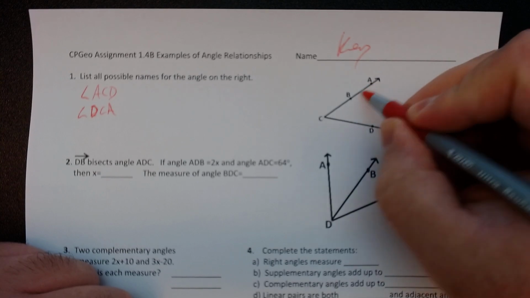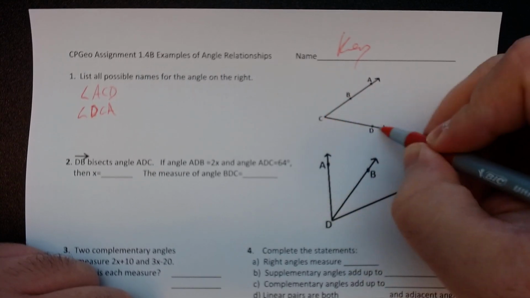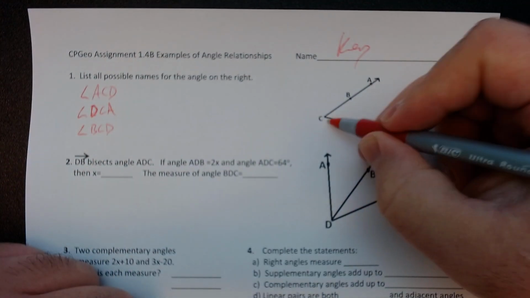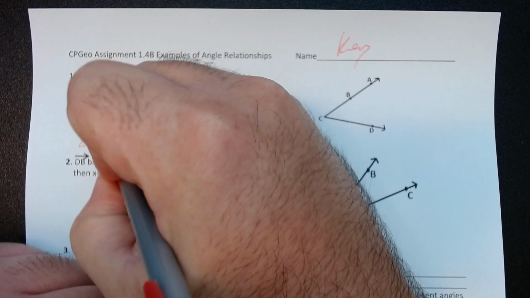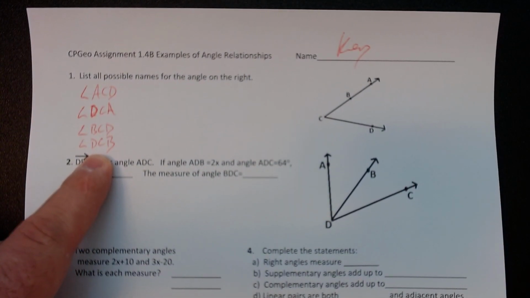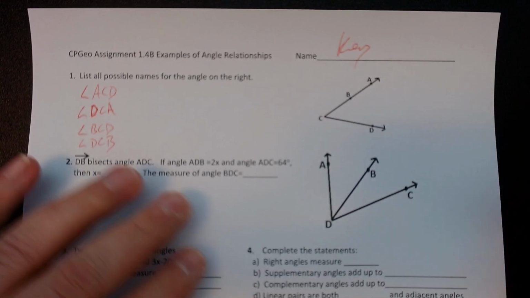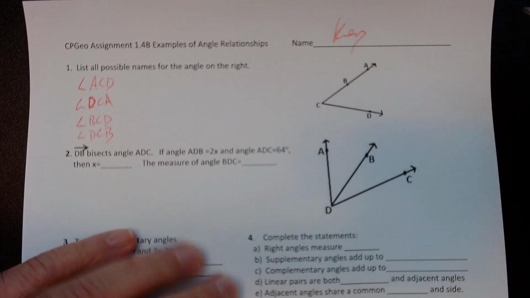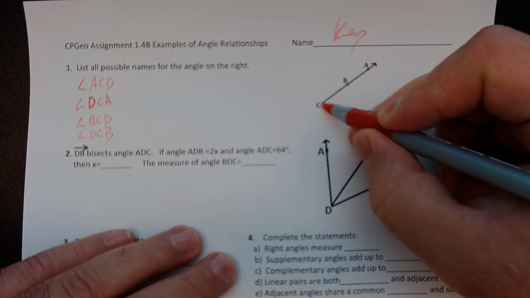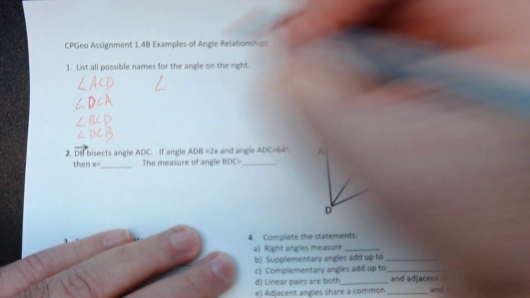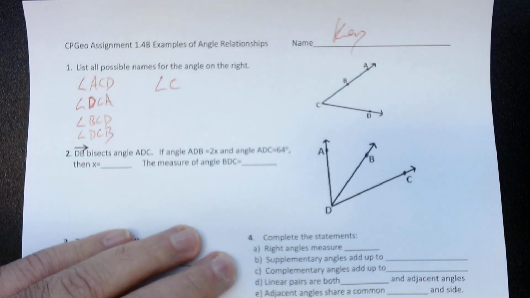It doesn't have to be A though, we can also do the same thing with B, so it can be B, C, D. We can go in reverse again, so we can go D, C, B. We're still going to have C in the middle because C is the vertex still. Hopefully this focus is back in. Okay, and then because it's the only angle here, we can also just call it by its vertex name, which would be one letter, like angle C.